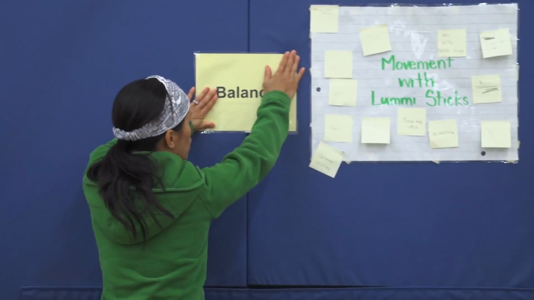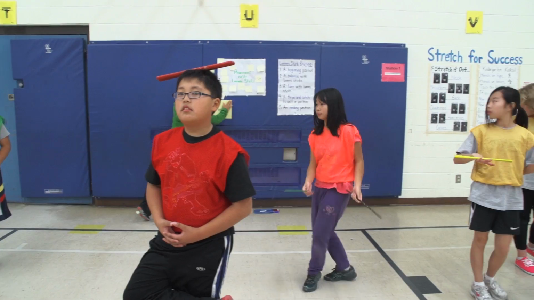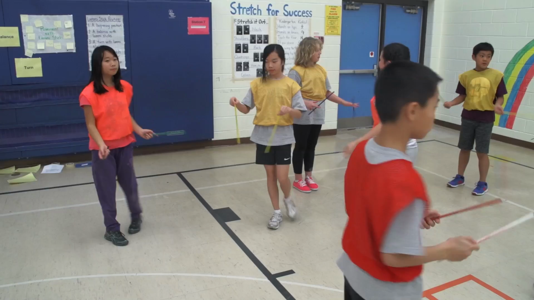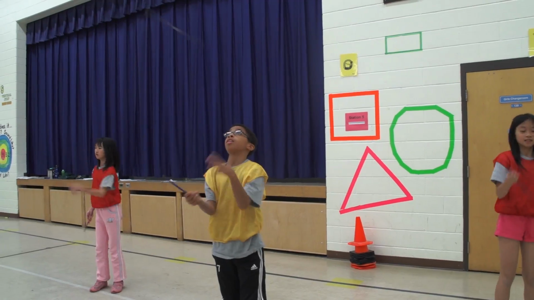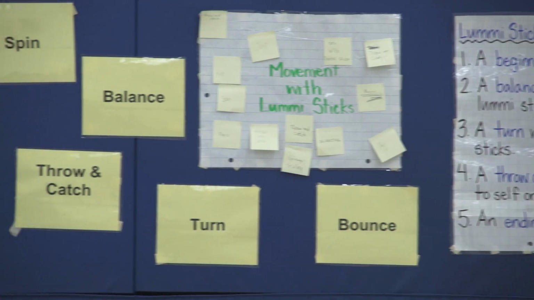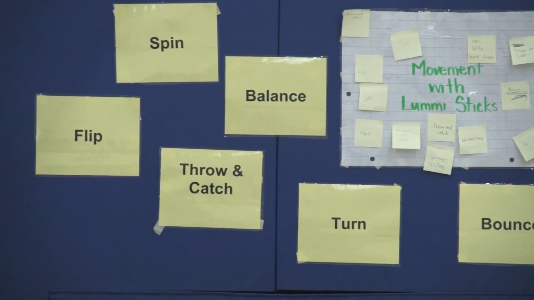Display the action word cards from Teacher Resource 5. Students use their Lummi sticks and follow the action words. Display one card at a time and encourage students to demonstrate that word in many ways. Let students explore movement and continue until all words have been practiced.